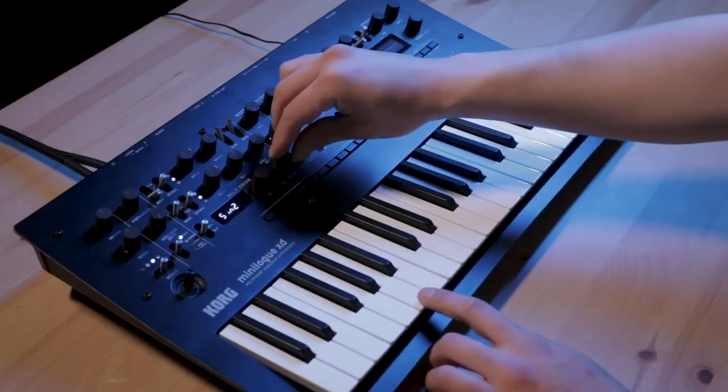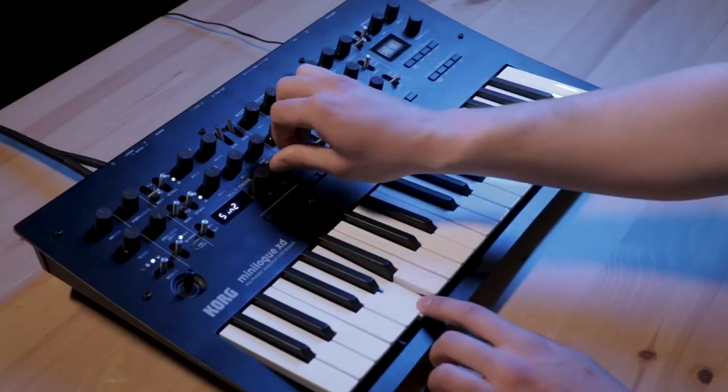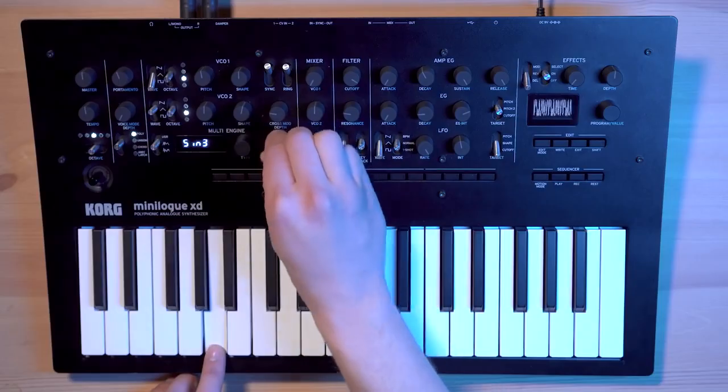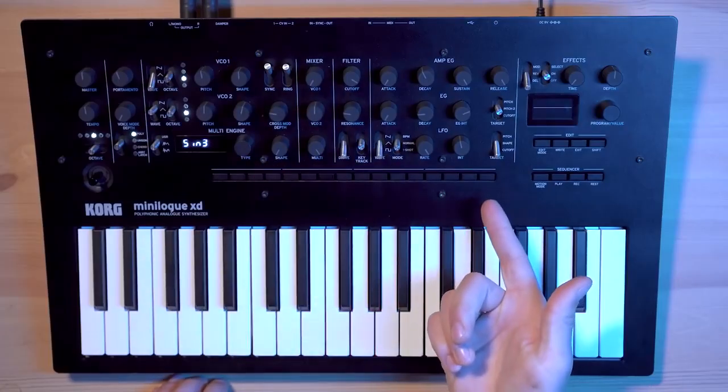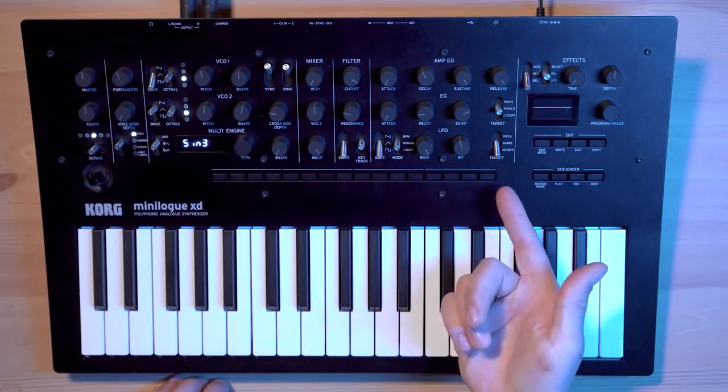And there's a couple more sines in there. And you can, of course, modulate that from the shape function on the LFO.